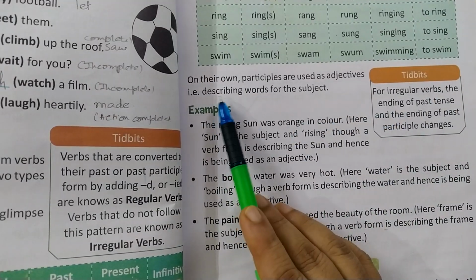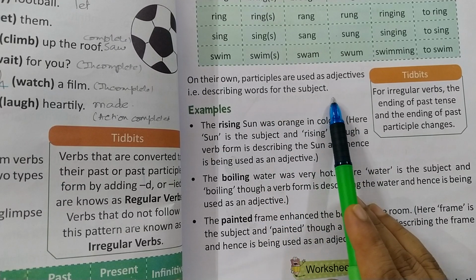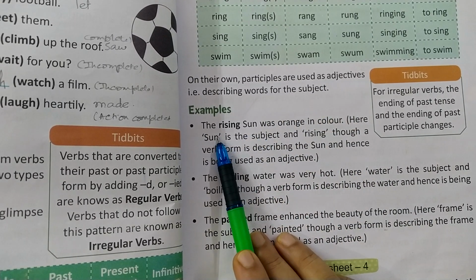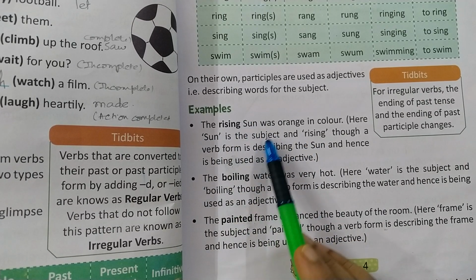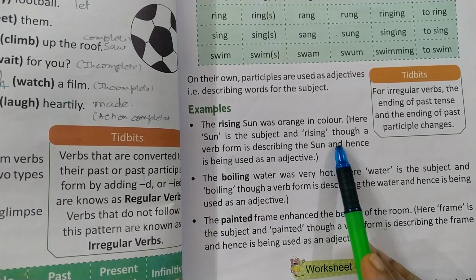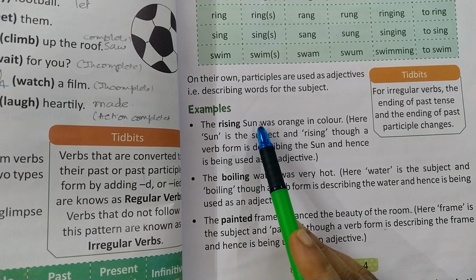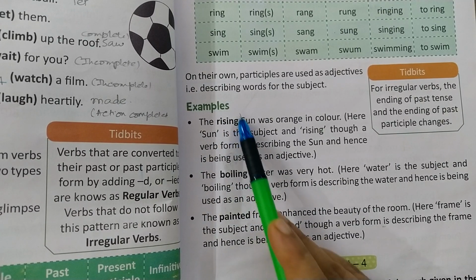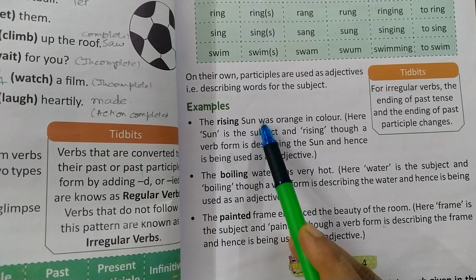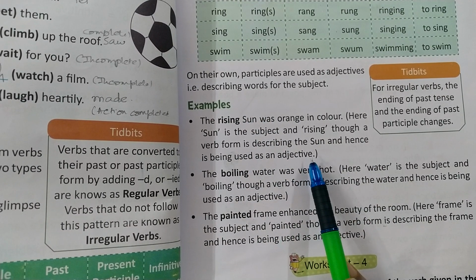Now on their own, participles are used as adjectives, that is describing words for the subject. Example, the rising sun was orange in color. What is the subject here? The subject here is sun, and rising, though a verb form, is describing the sun. What is happening to the sun? It is rising. So though it is a verb, it is also used as an adjective over here for the subject sun, which is a describing word.